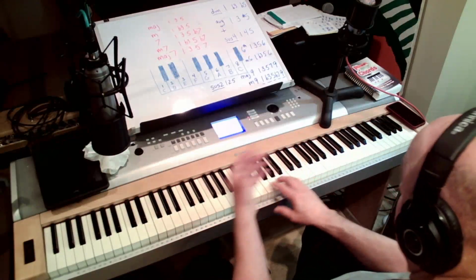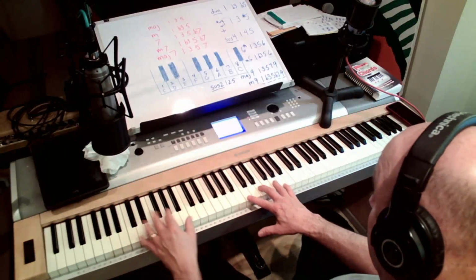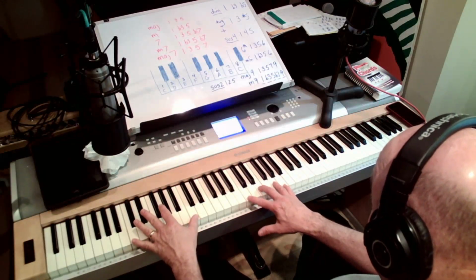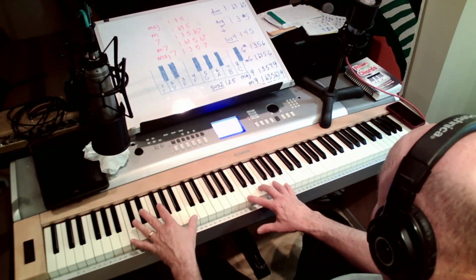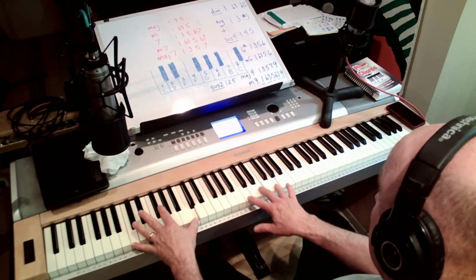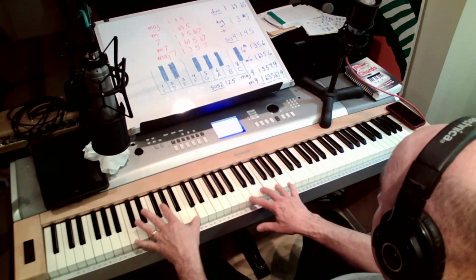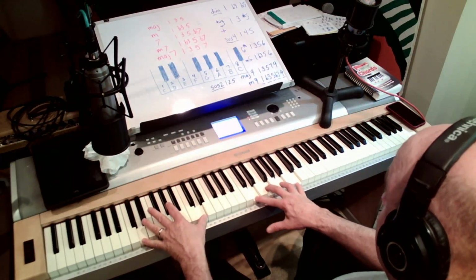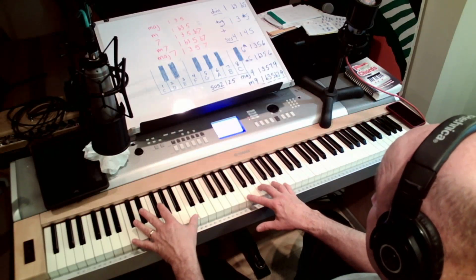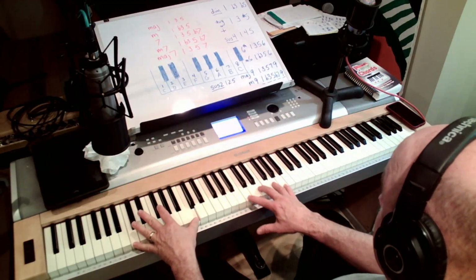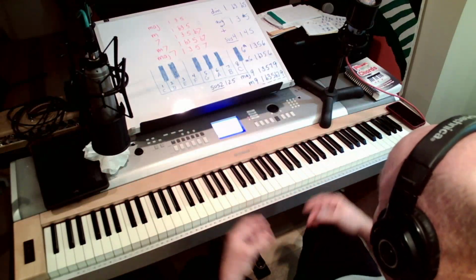Okay, so that was beginning with a C6. It just adds that 6th note. So if I just played it in C, it misses something, but you add that 6th. Kind of gives it that cool sound.